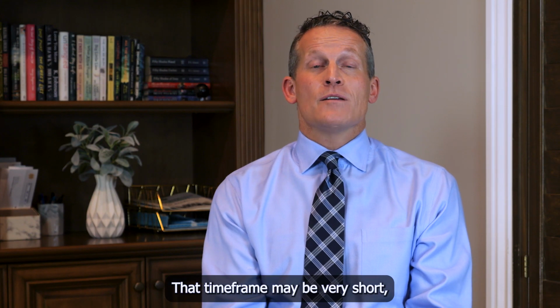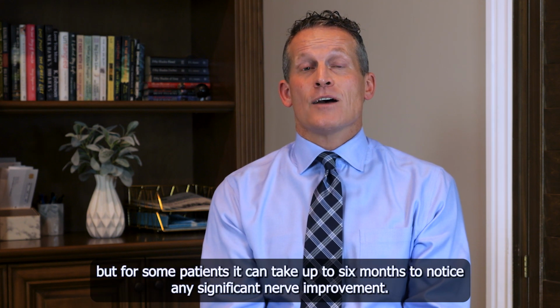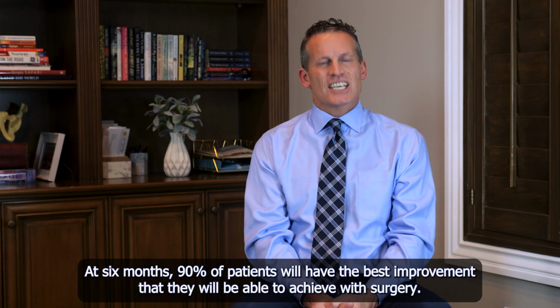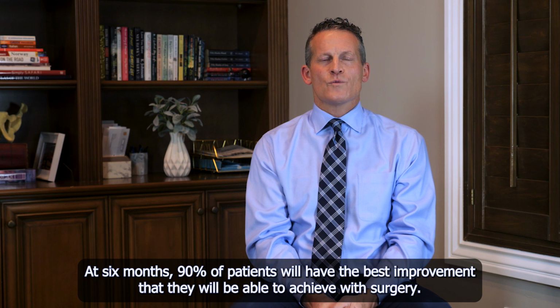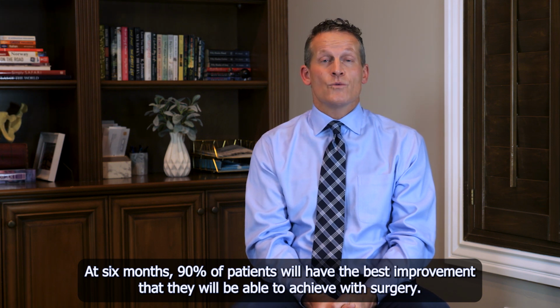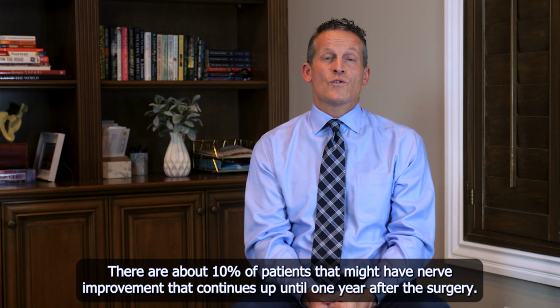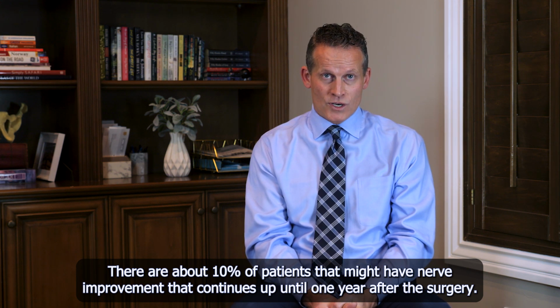That time frame may be very short, but for some patients, it can take up to 6 months to notice any significant nerve improvement. At 6 months, 90% of patients will have the best improvement that they will be able to achieve with surgery. There are about 10% of patients that might have nerve improvement that continues up until 1 year after the surgery.